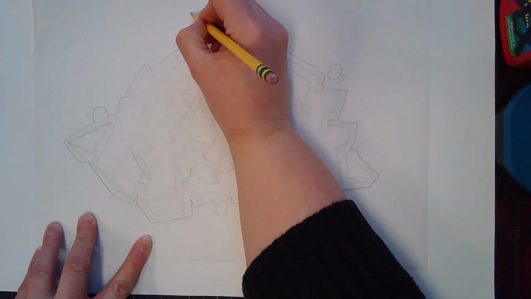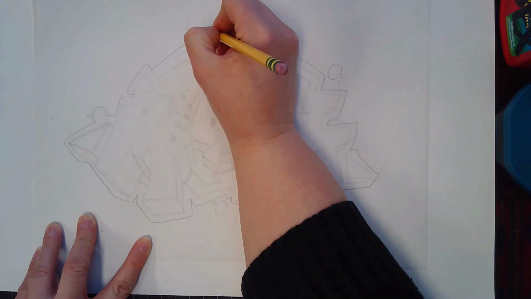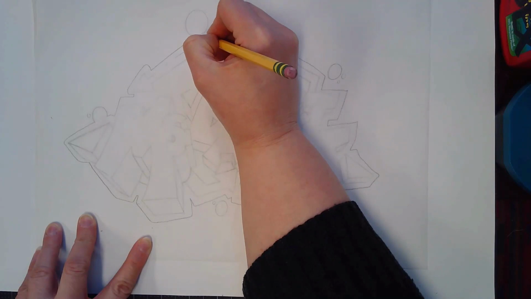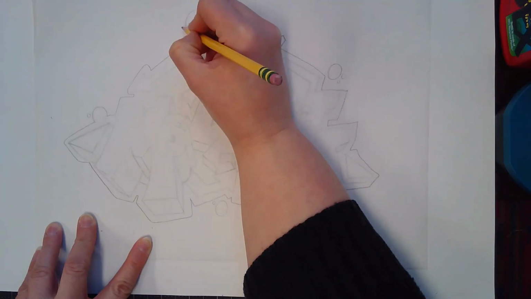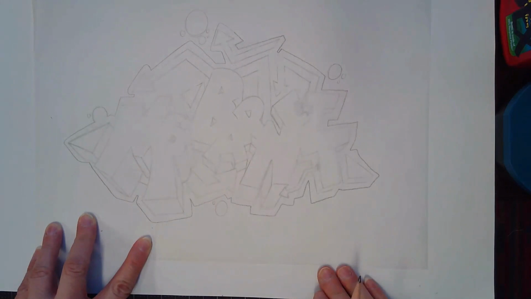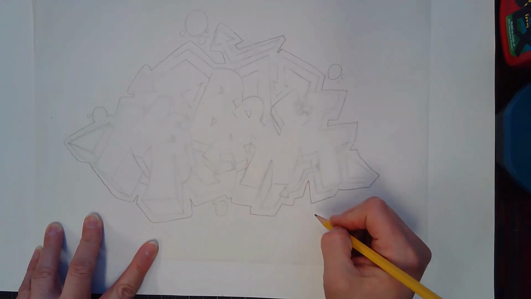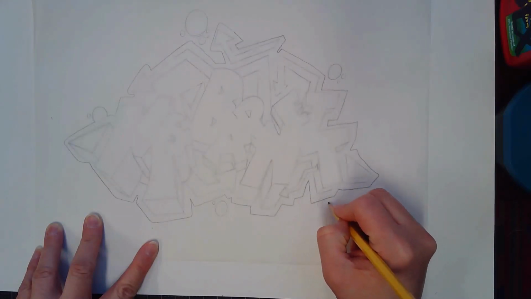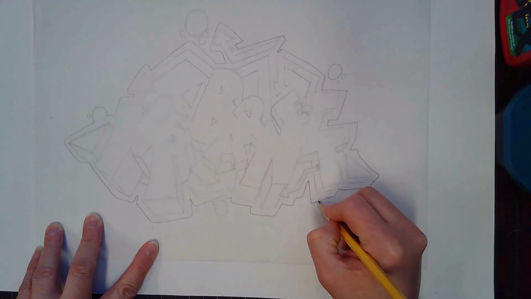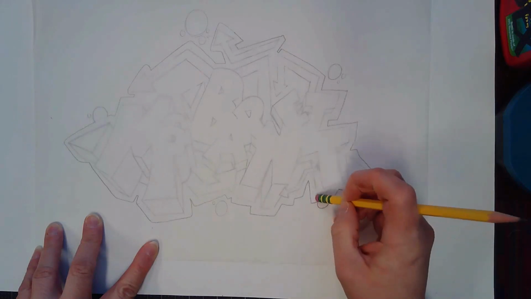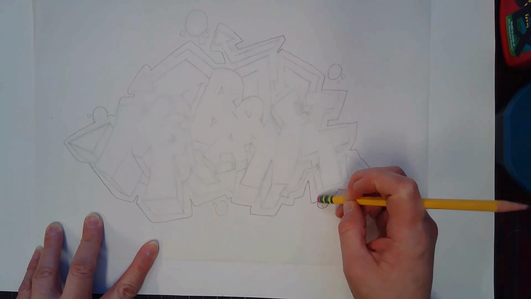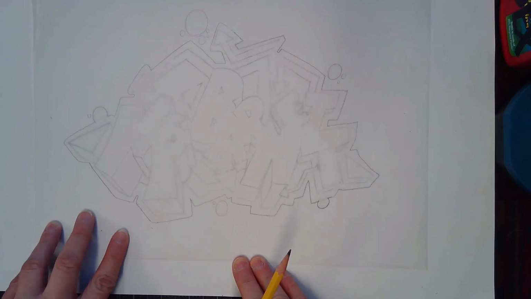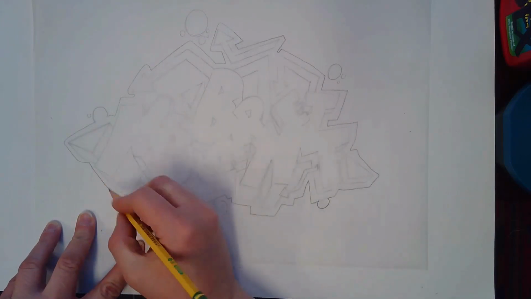I can have them different sizes and groupings. Since I have at least one merging over there, maybe I'll try another merging over here. So I'm not thinking three-dimensionally with these. I'm keeping them just flat and fairly simple.